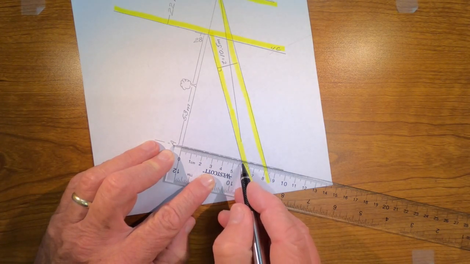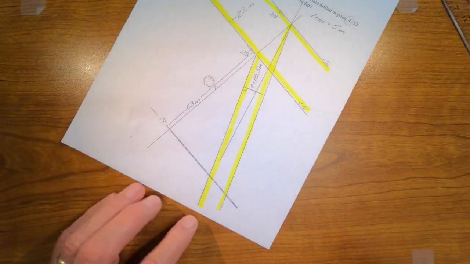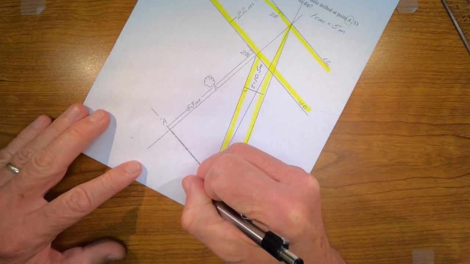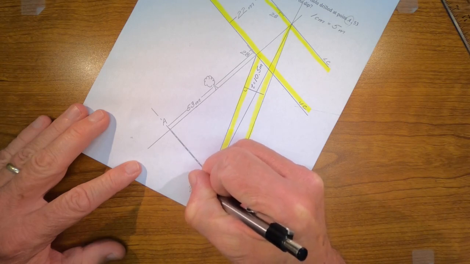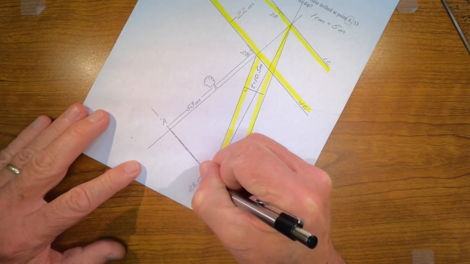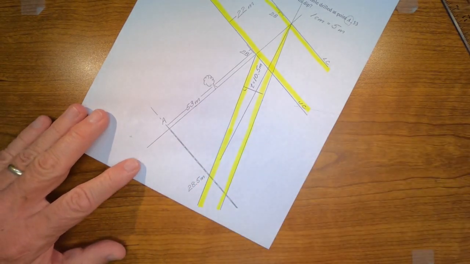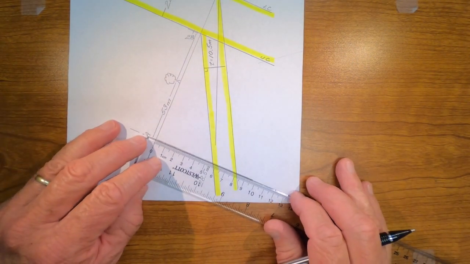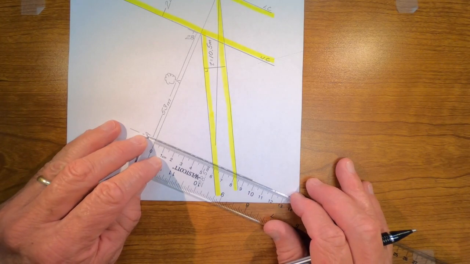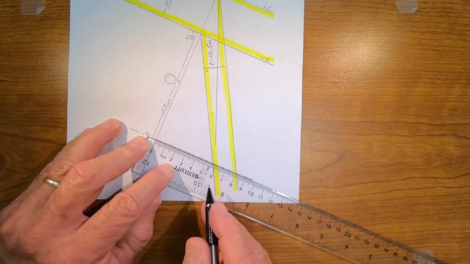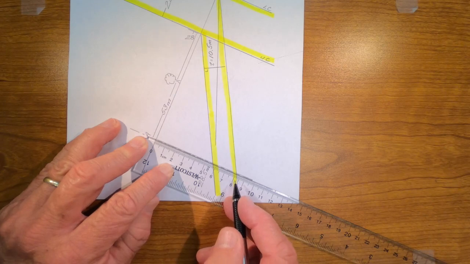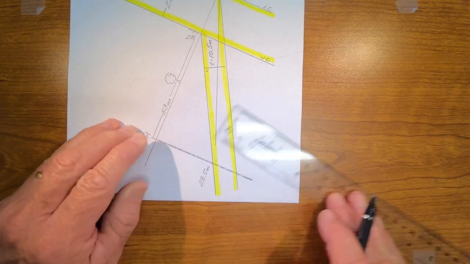Is that about what that is to the center line? All right, 28.5 meters. That's to the top. And the bottom, I will penetrate at 20, 30, at 40, about 40 and a half meters.